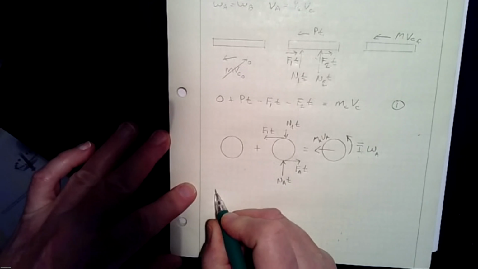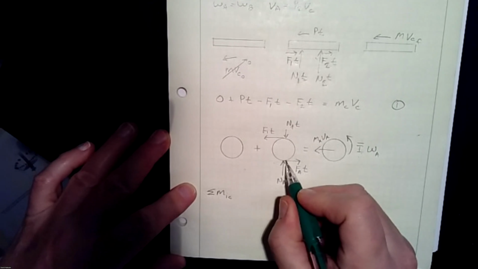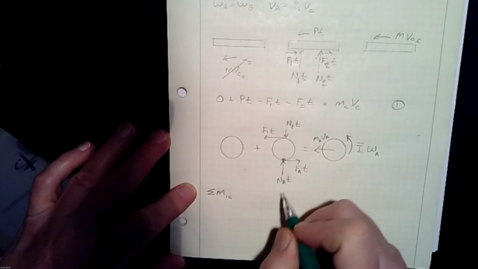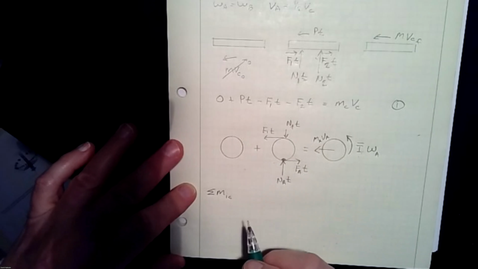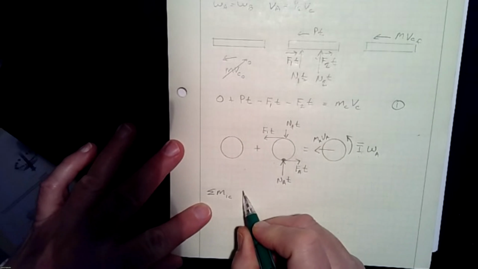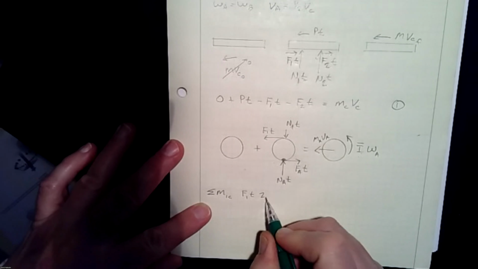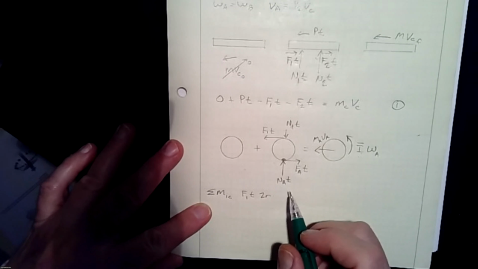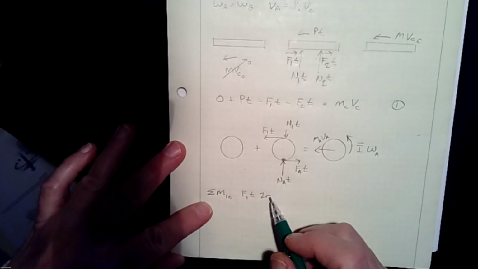And then if we take the sum of the moments about the instant center, which we know to be this point here, that's our instant center. So what do we have then? Well, we have F1 times t times 2 times the radius. So that's our moment.